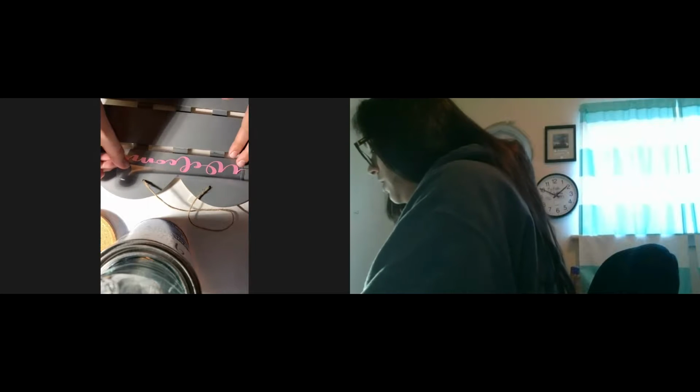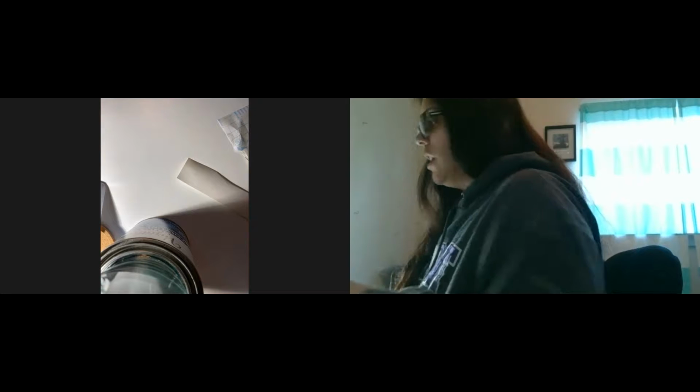All right, so here's the sign. So I know this is upside down for you guys, but I'm going to try to center that as much as possible. And then I'm going to scrape that down on that. All right, so now we have the front part of it saying welcome. All right, we're going to do the same thing all the way down.